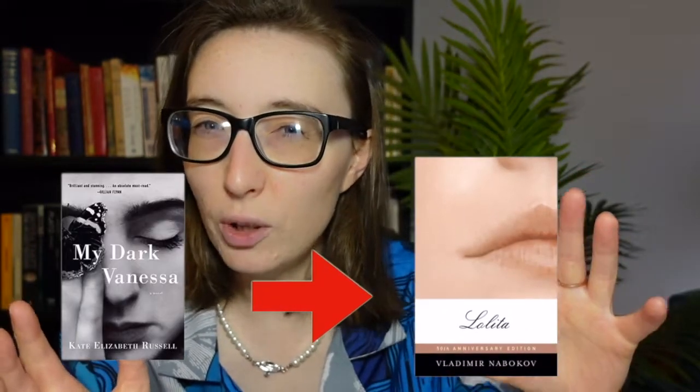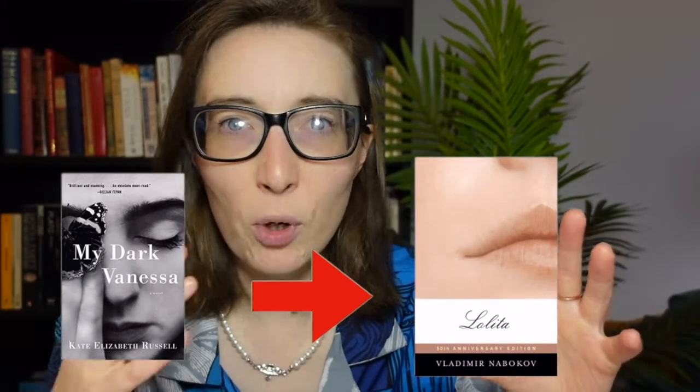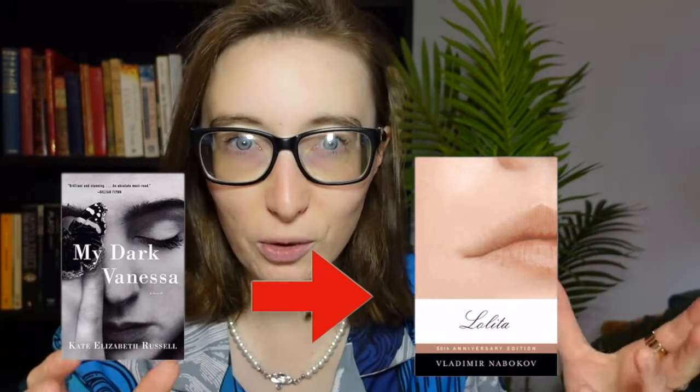So for example, My Dark Vanessa is a book that's in conversation with Lolita. It's very much a book that is in response to Lolita. Another example is Heart of Darkness by Joseph Conrad. This book is in dialogue with A Migration to the North by Sally. Another example, Carmilla and Dracula. You can even go a little bit more vague.